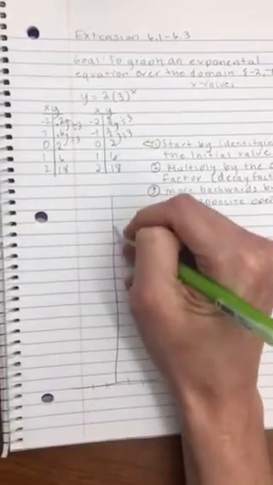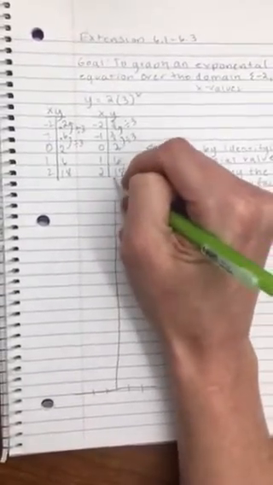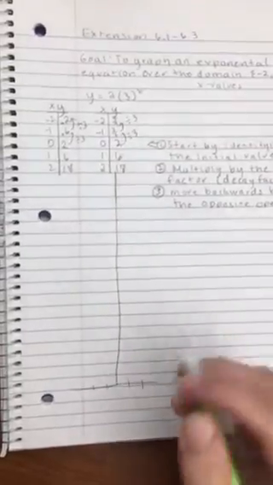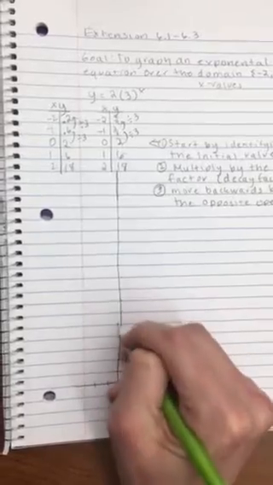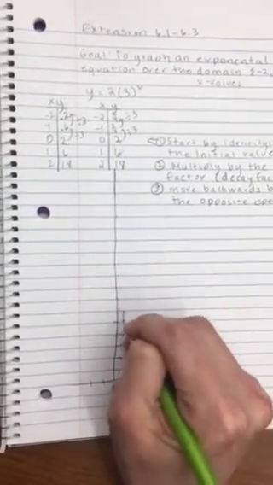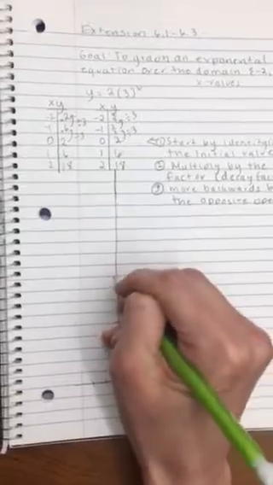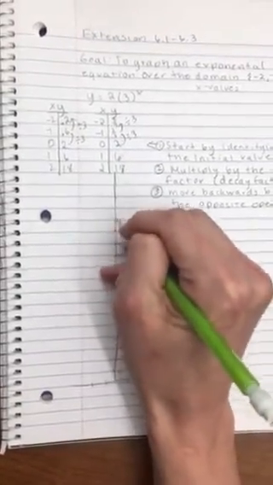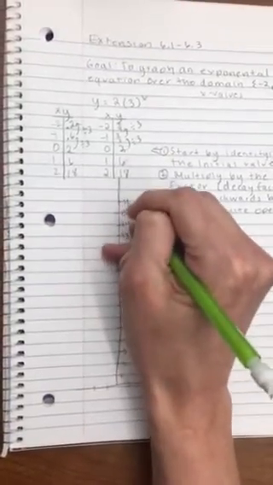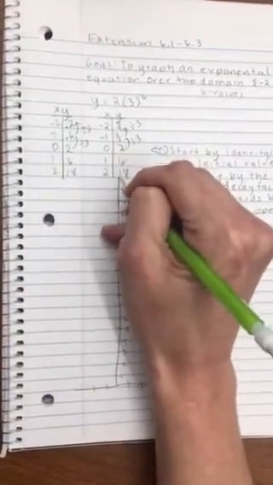So 1, 2, 3, 4, 5, 6, all the way up to 18. Then we have 0 here, a -1 and a -2.